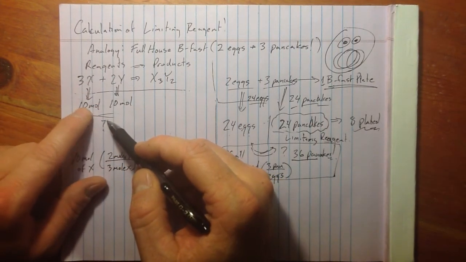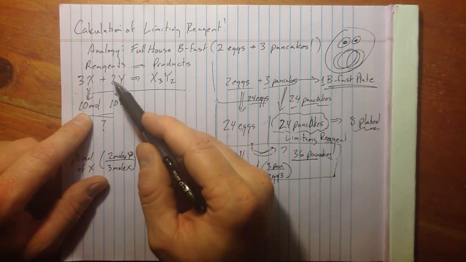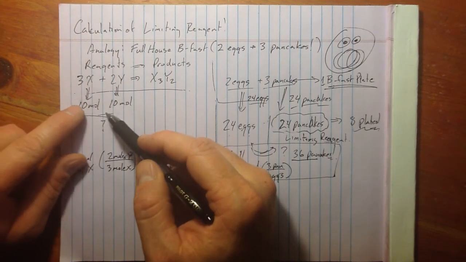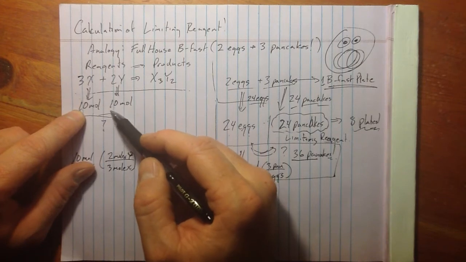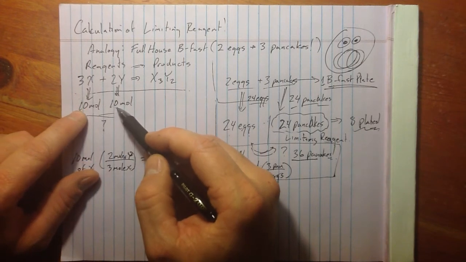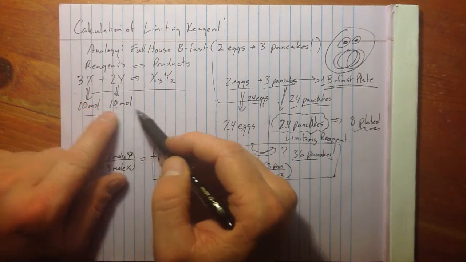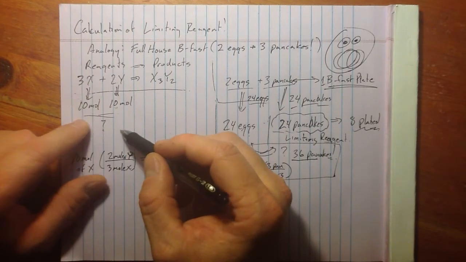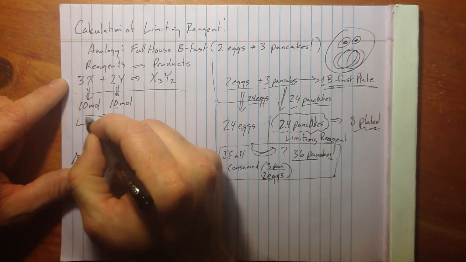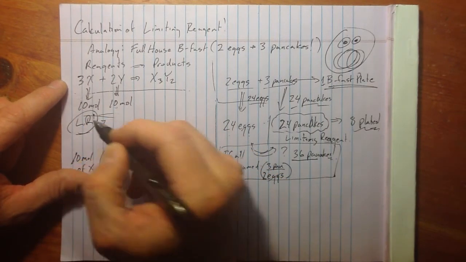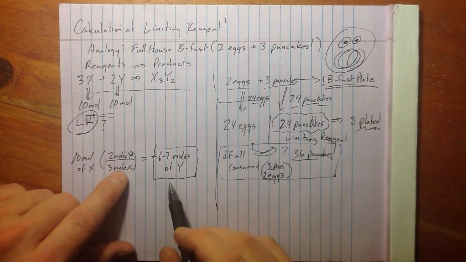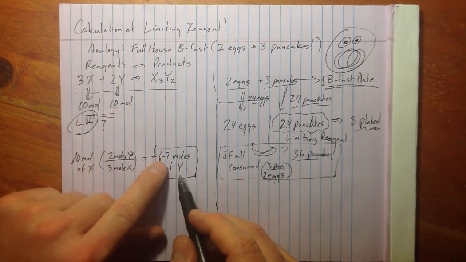We have to consume 3 of these for every 2 of these. In other words, we need to have 30 to 20, not an equal 10 to 10, or 15 to 10. We would need to have 15 moles to 10 moles if both of them were consumed. So this is our limiting reagent. Hey, I like that. This one we saw is kind of different. We calculated that we have more than what we need.